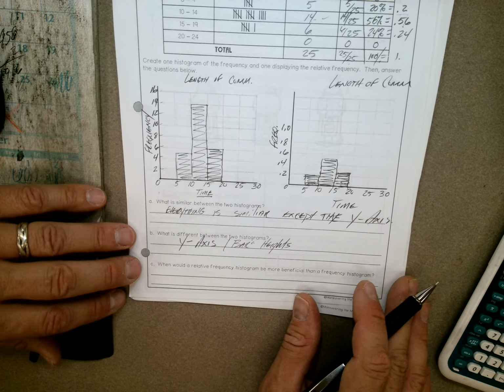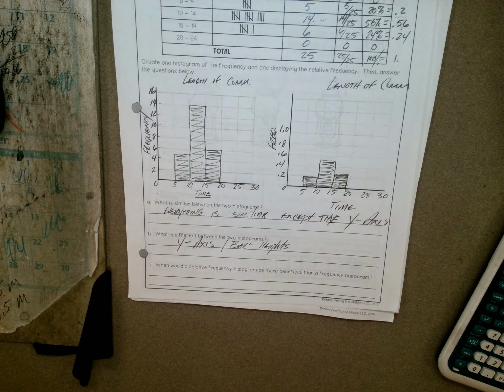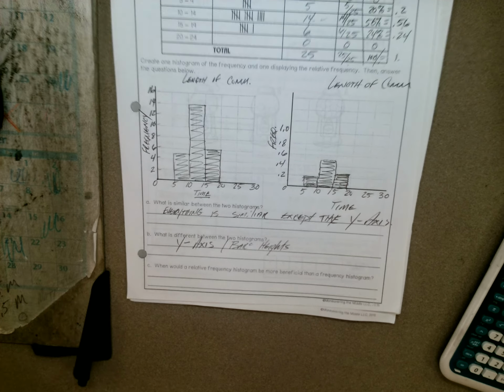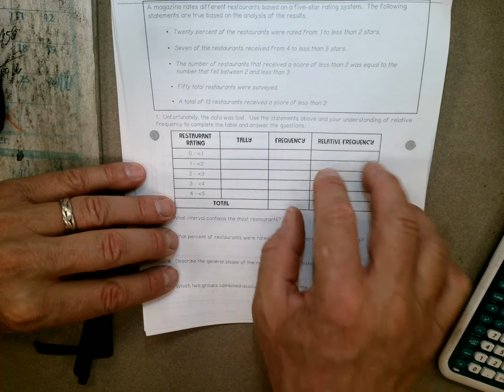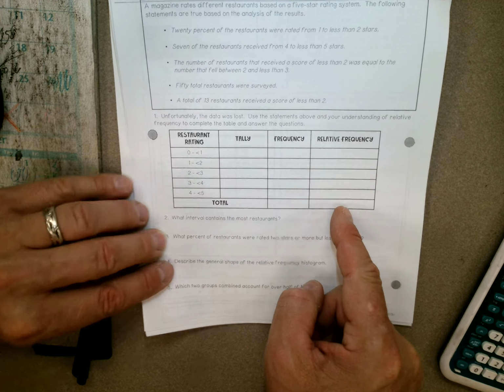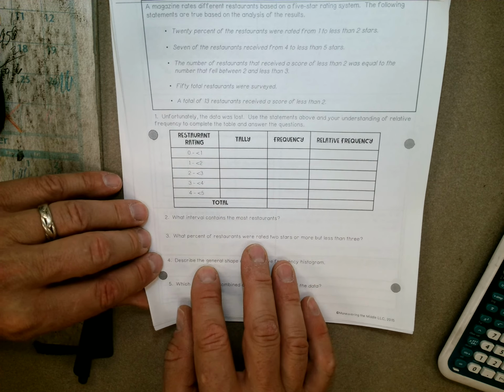All right. Okay. So let's talk about the homework real quick, where you're headed. You're going to be heading to this page, which is page 5. And you're going to make a frequency table, relative frequency. Don't forget to draw the line. All right, you're going to answer these questions.